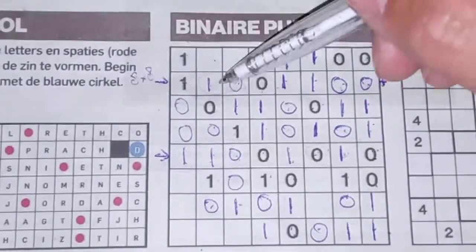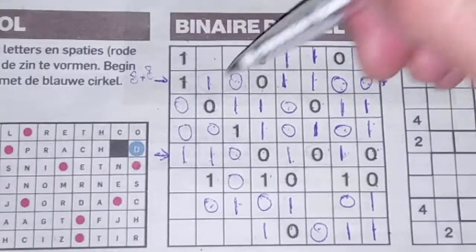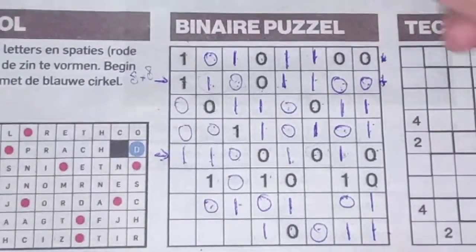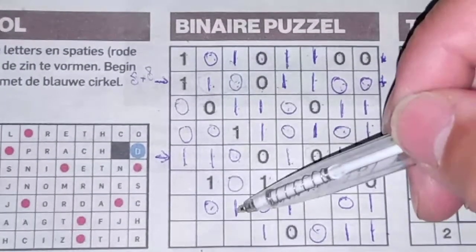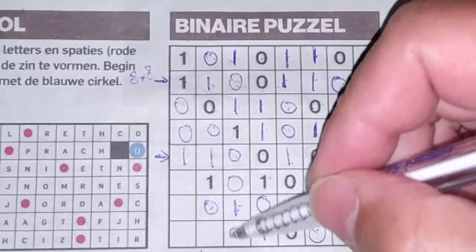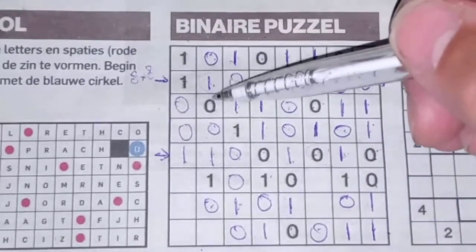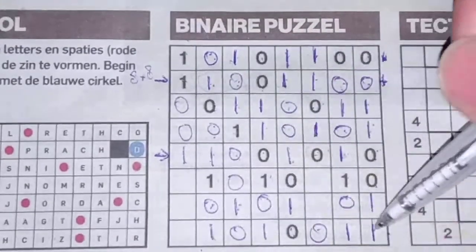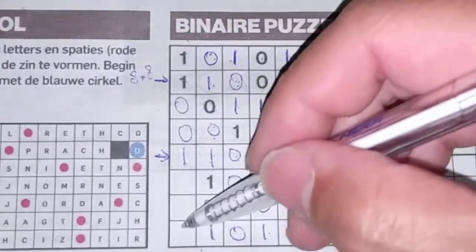So I need to switch those two numbers. We have a 1 here, so this should be a zero, and we have a zero here, so this should be a 1. 1 2 3 4 ones in this column, so the rest are zeros. 1 2 3 4 zeros, so the rest are ones. We have here 4 ones, so the rest are zeros.